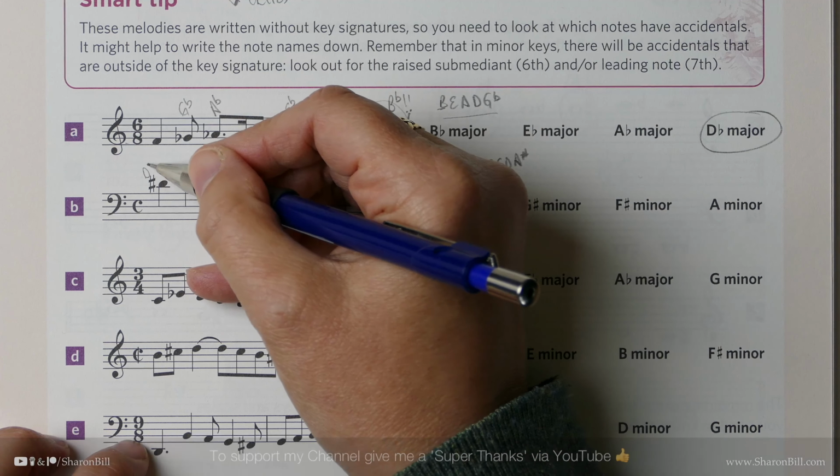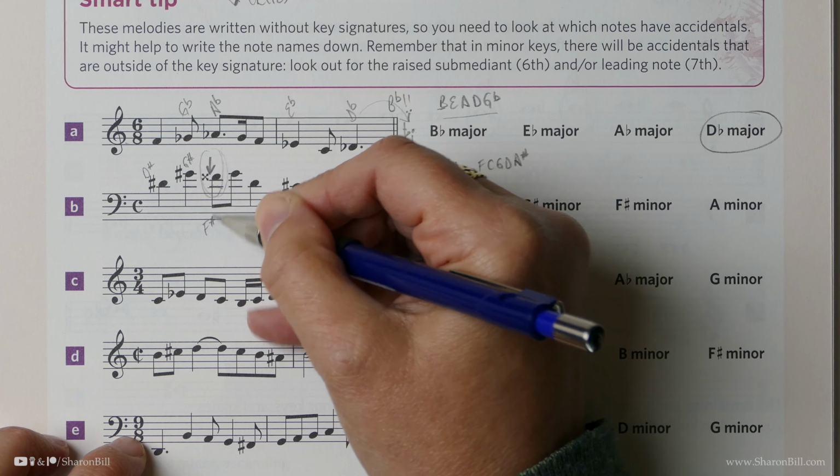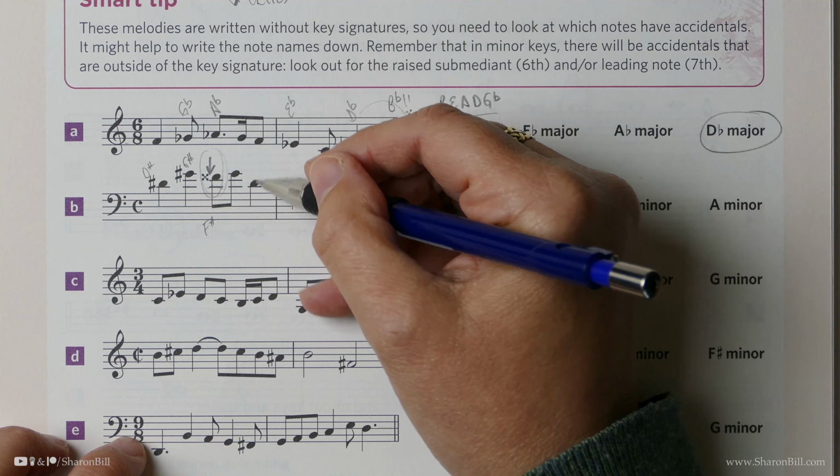And then let's see what else we've got here. We've got a D sharp, a G sharp. That would be an F sharp, but it's been raised again. That's still a D sharp.